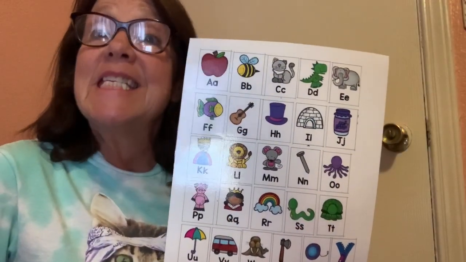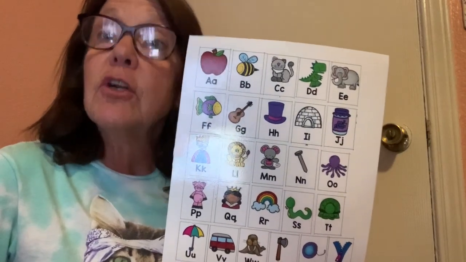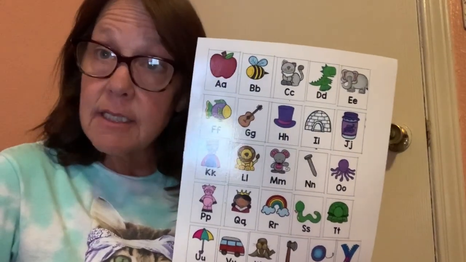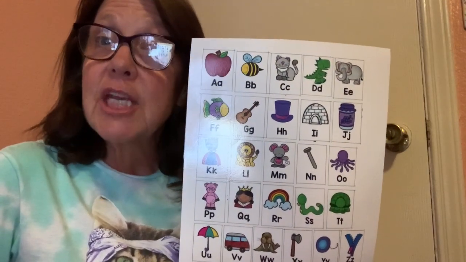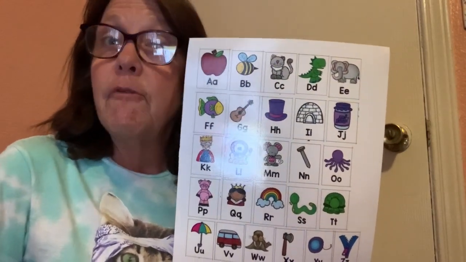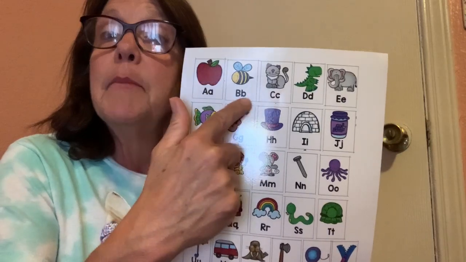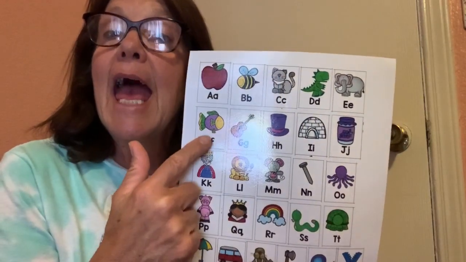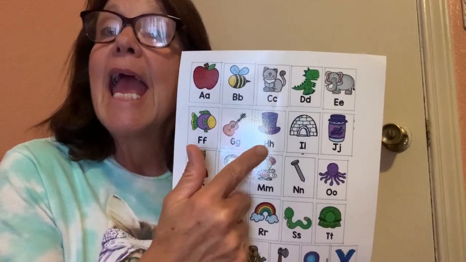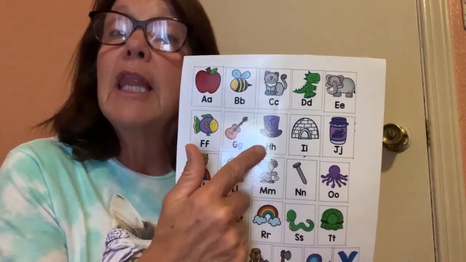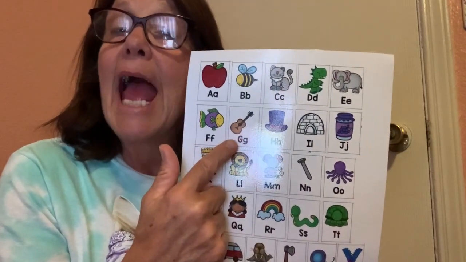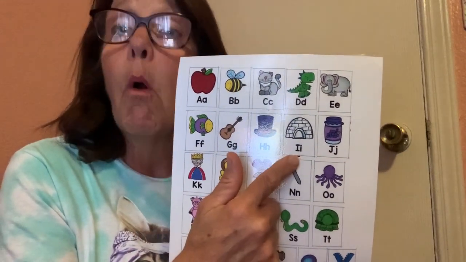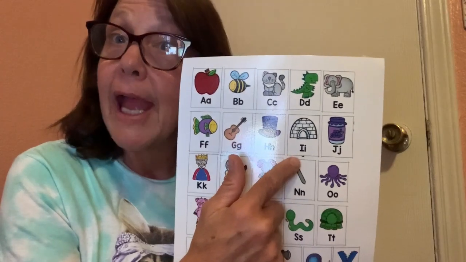Today we're going to celebrate the letter H. The letter H is a consonant. Let's see where the letter H is in the alphabet. A, B, C, D, E, F, G, H. The letter H is right after the letter G, and it's before the letter I.